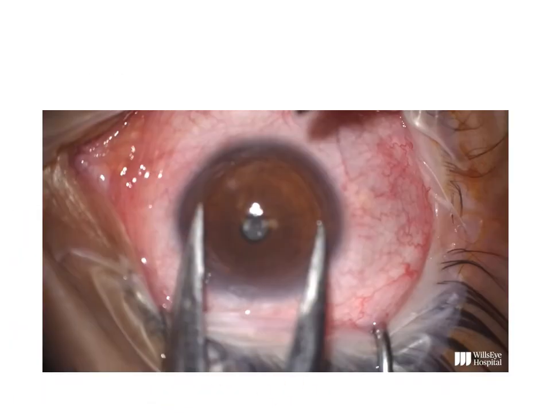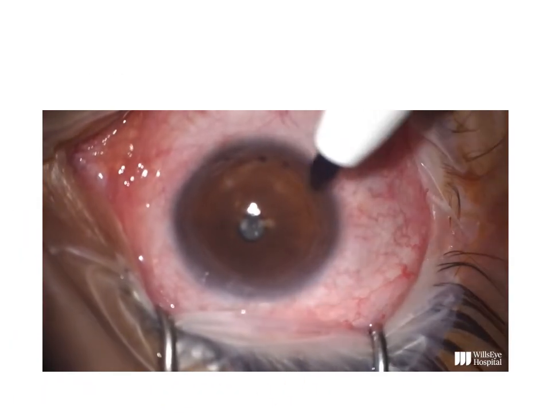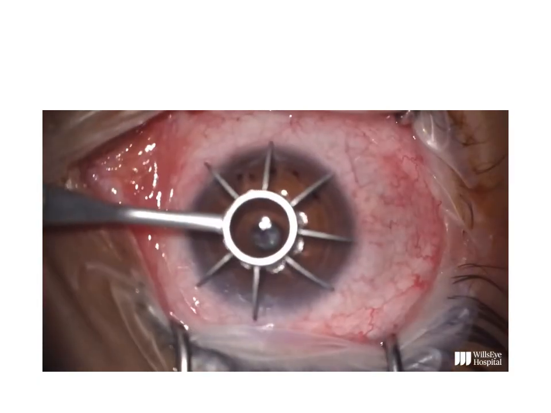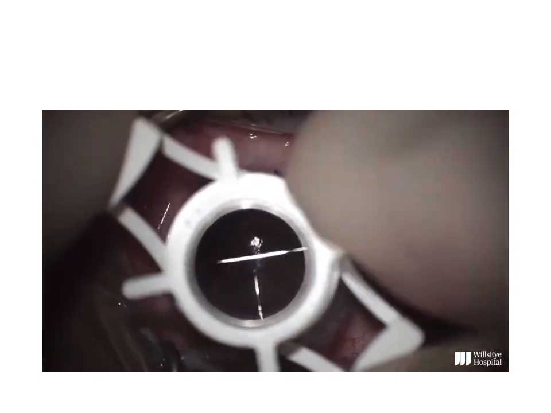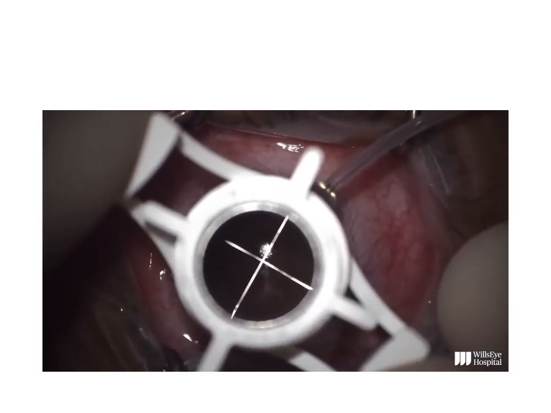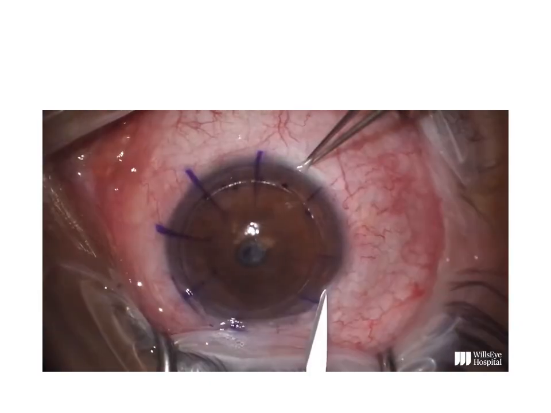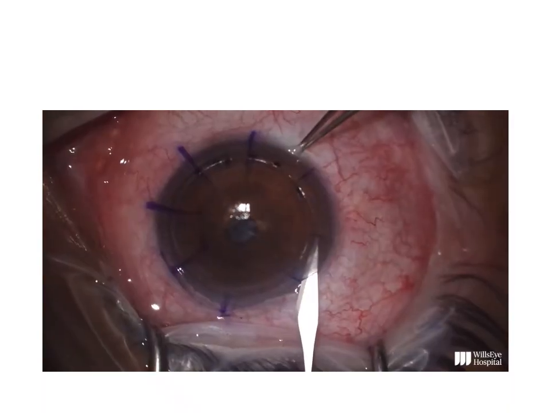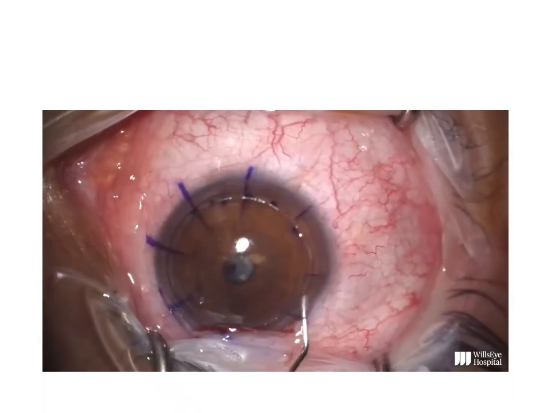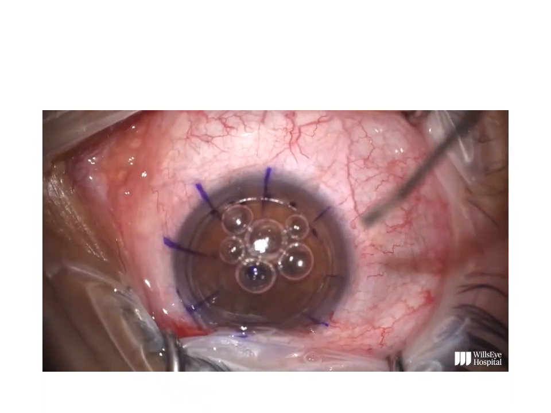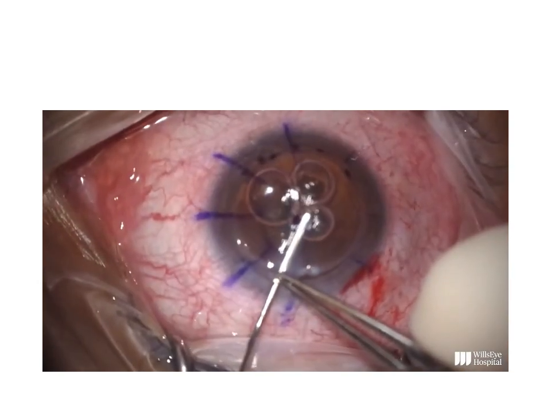So just coming on to the video now, they have marked the trephination area. That's the trephine, making the groove in the stroma up to a depth of say 300 microns. A side port is made to enter the anterior chamber. Air is injected.